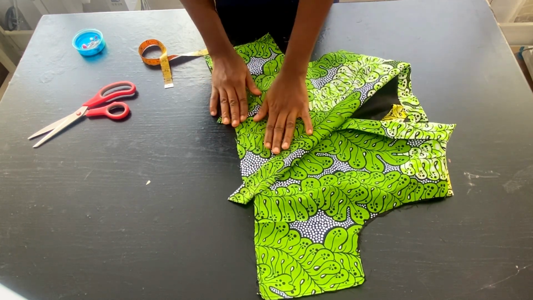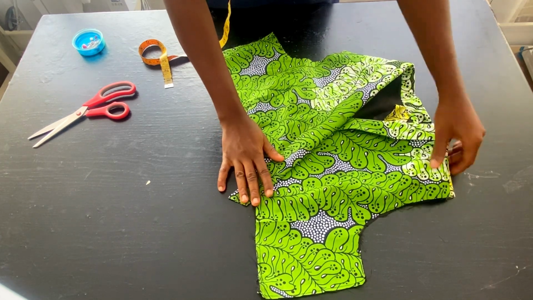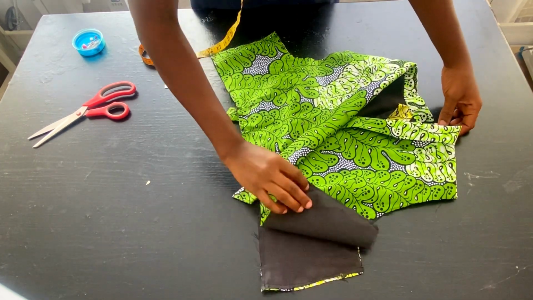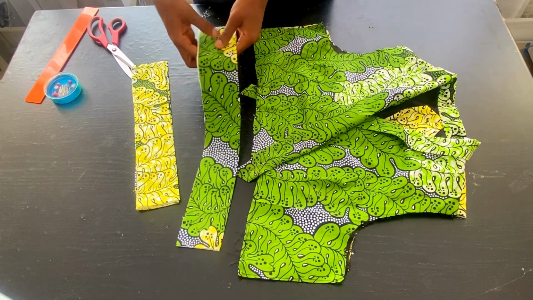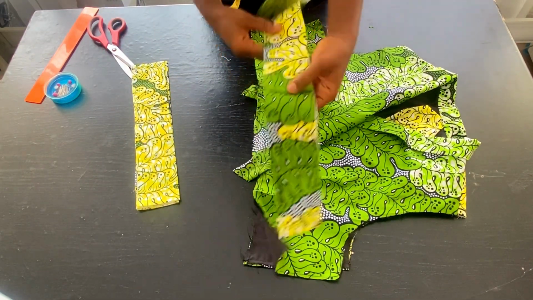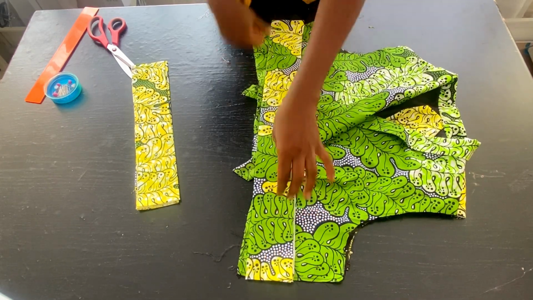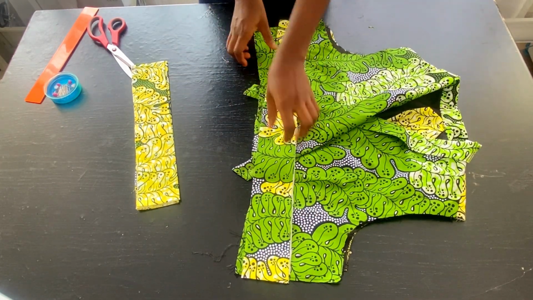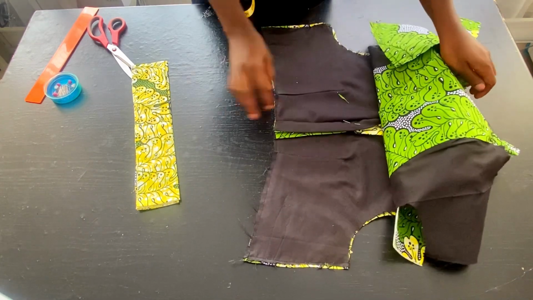Doesn't matter that there's an excess at the bottom. I will cut it out. I have cut out my waistband and the width is 3 inches. By the time I stitch ½ inch at the top and ½ inch at the bottom, I will be left with 2 inches.